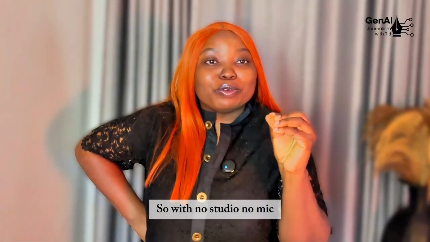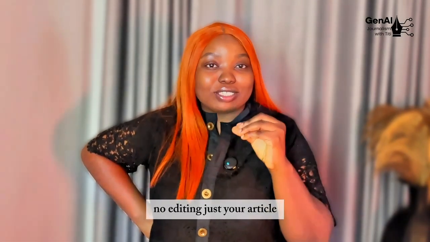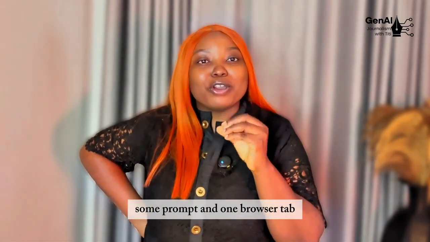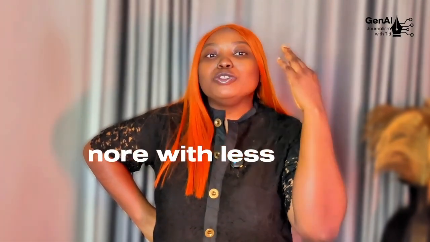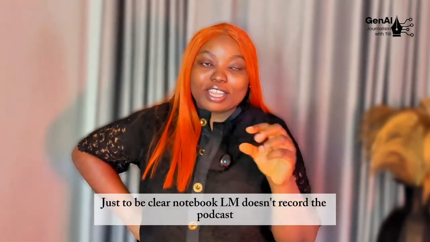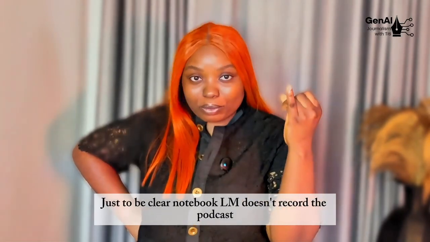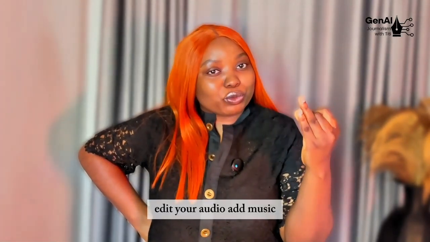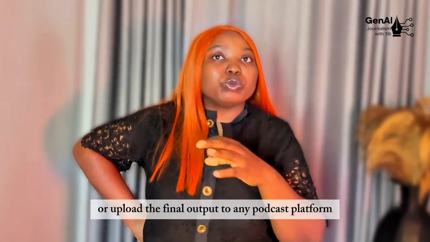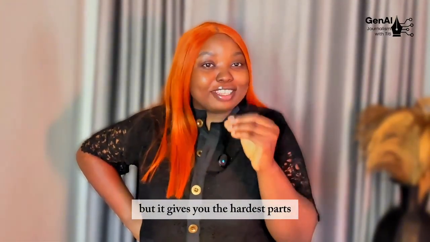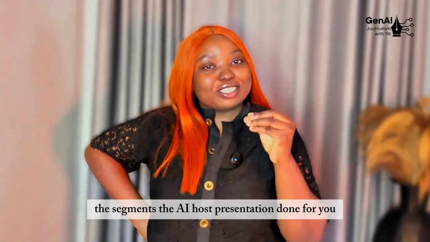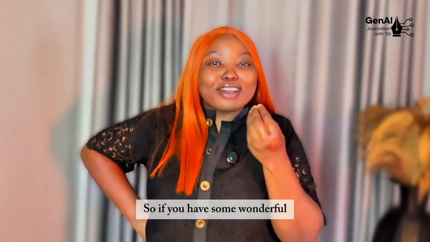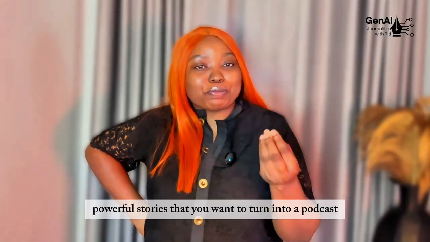So with no studio, no mic, no editing, just your article, some prompts, and one browser tab, you have the podcast of your reports. It saves time, it reduces production stress, and it helps your newsroom do more with less. Just to be clear, NotebookLM doesn't record the podcast, edit your audio, add music, or upload the final output to any podcast platform. But it gives you the hardest part: the scripts, the structure, the segments, the AI host presentation done for you.